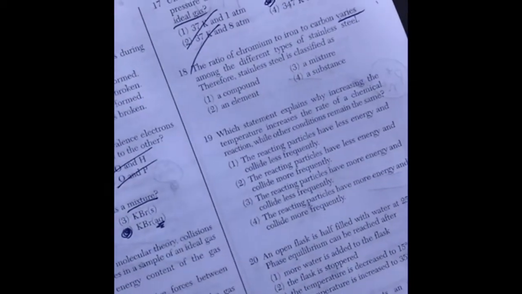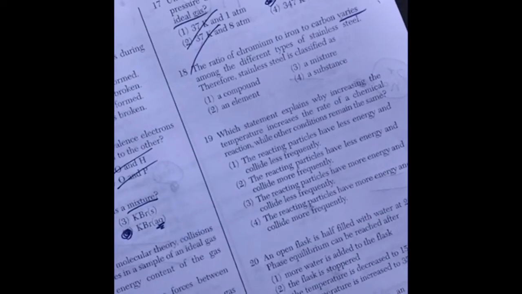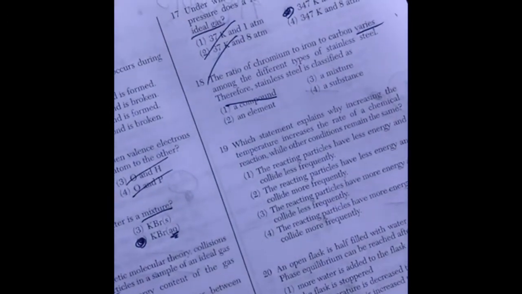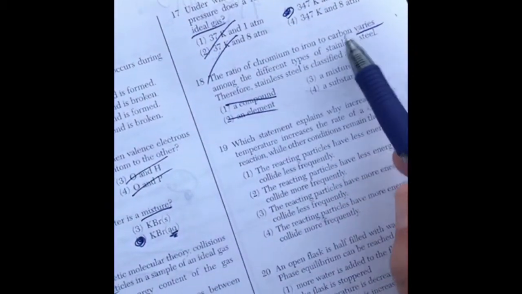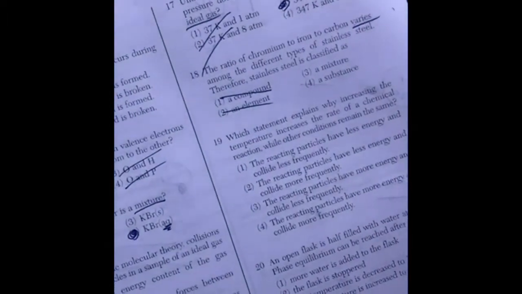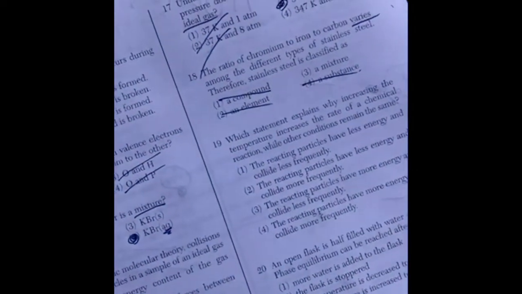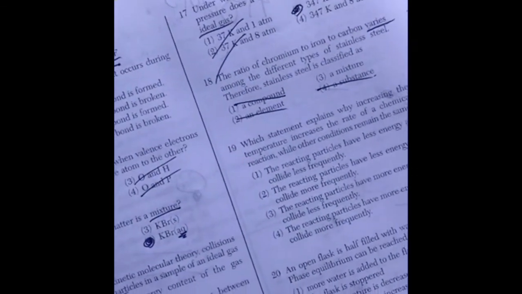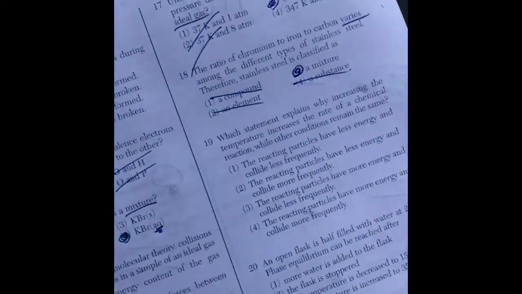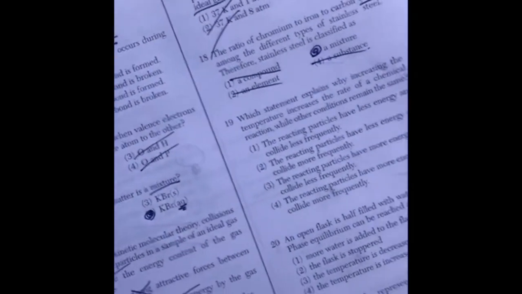All right, the ratio of chromium to iron to carbon varies among the different types of stainless steel. Therefore, it is A... Well, it's not going to be a compound because compounds have fixed proportions. It can't be an element because it has chromium, iron, and carbon. Those are 3 different elements themselves. And a substance means that it's pure, like an element or a compound. So it has to be a mixture if it has a varied composition.